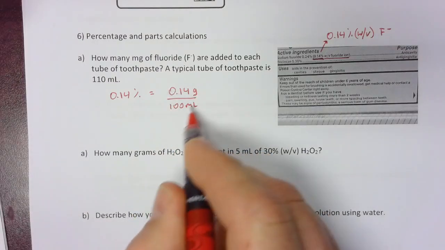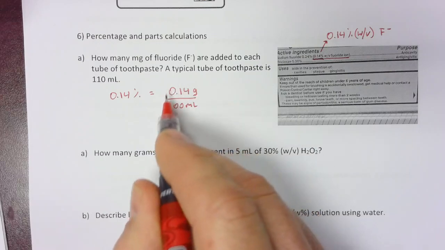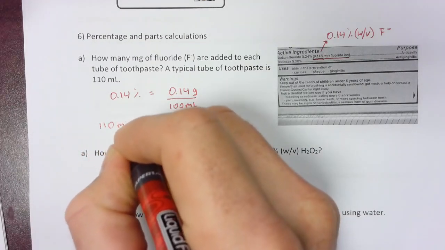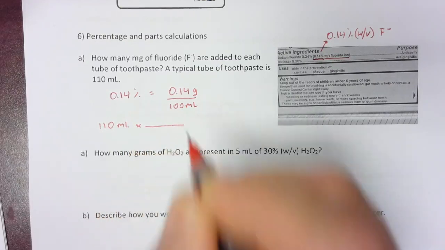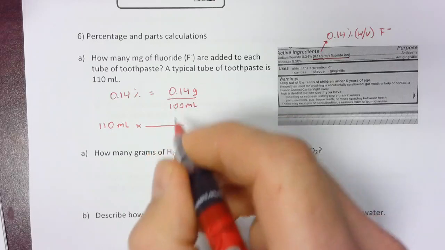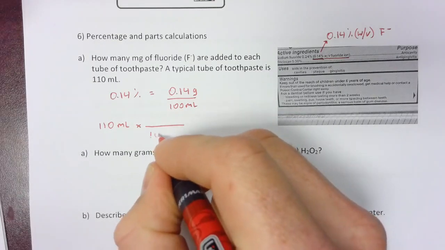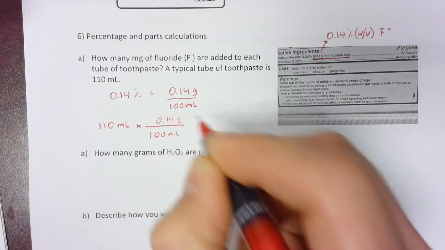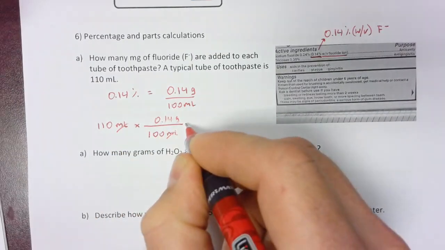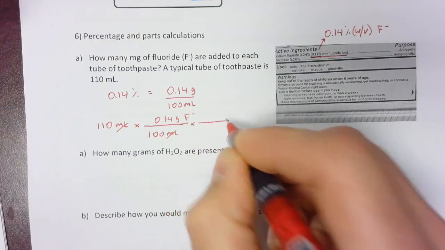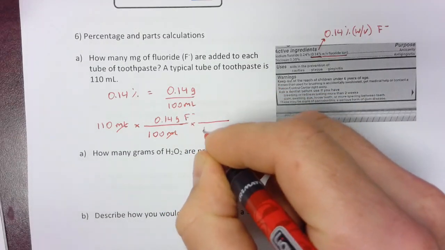So this can now be used as a conversion factor. I start with 110 milliliters, and I just use this, convert to grams. Cancel out milliliters, but I'm not done. I need to convert grams into milligrams.